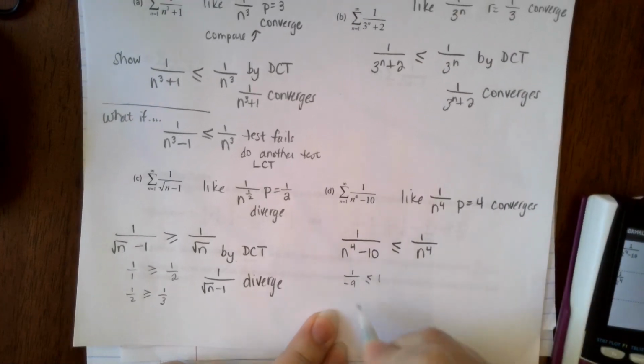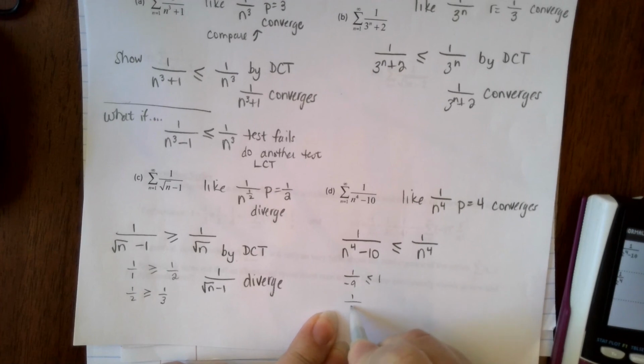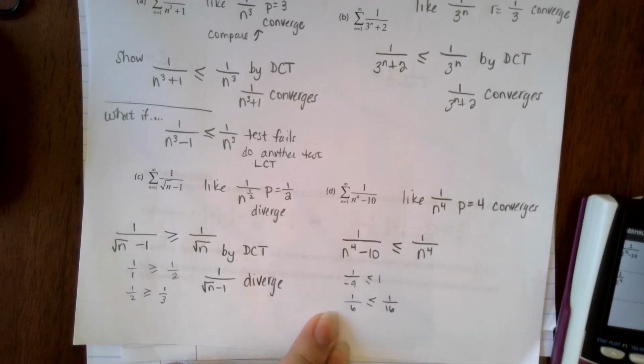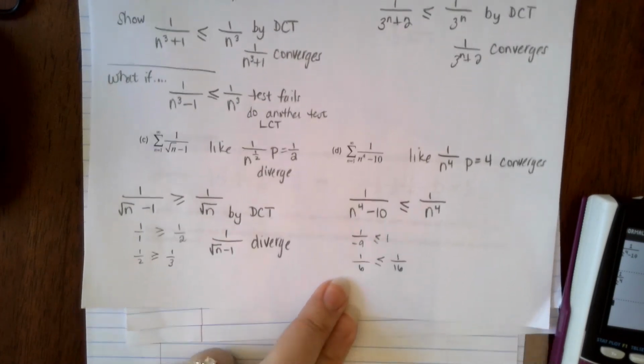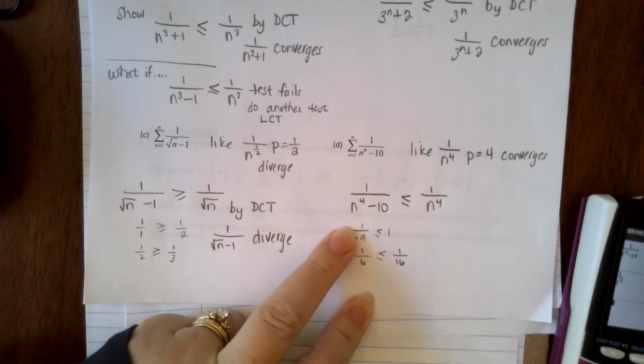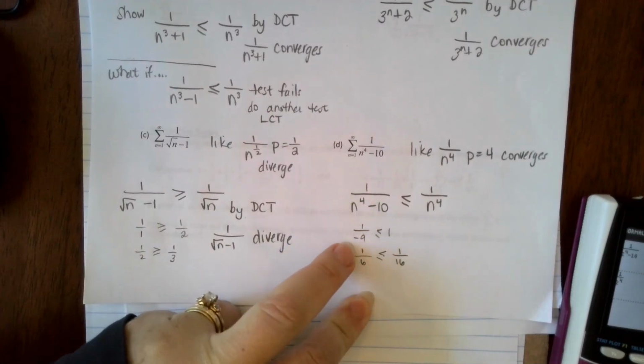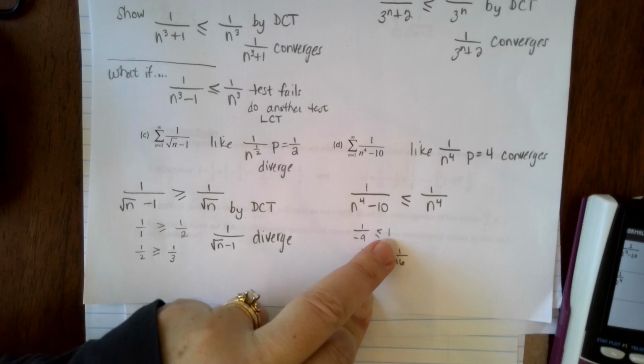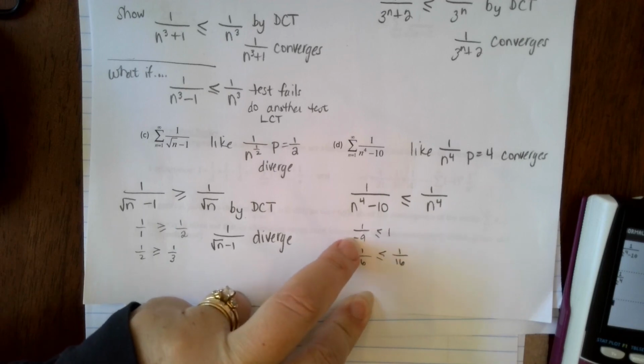So you've got that 1/6 is less than or equal to 1/16. So our 1 didn't really work. Our 1 didn't give us our right answer because we still had a negative right there, and 1 was bigger than a negative 1/9.